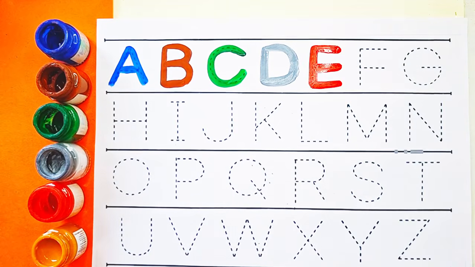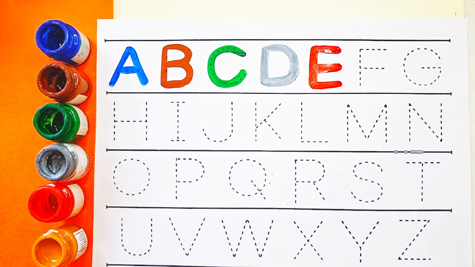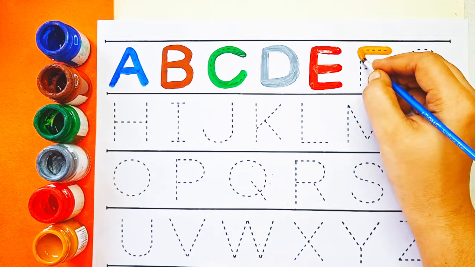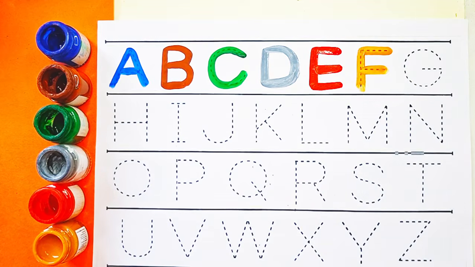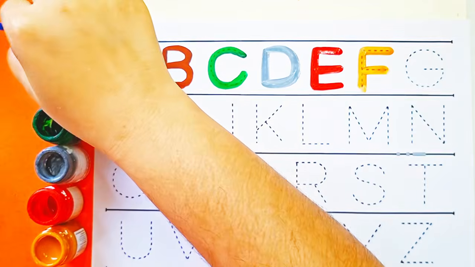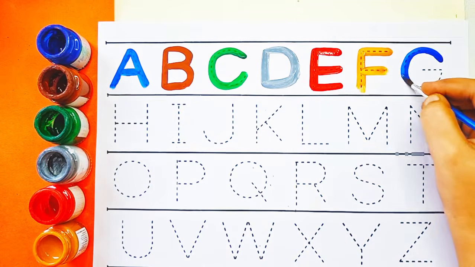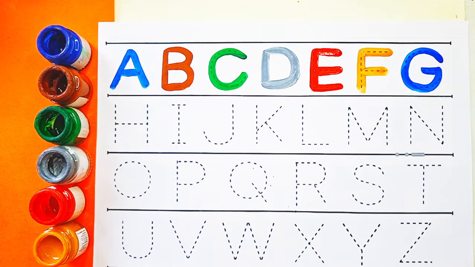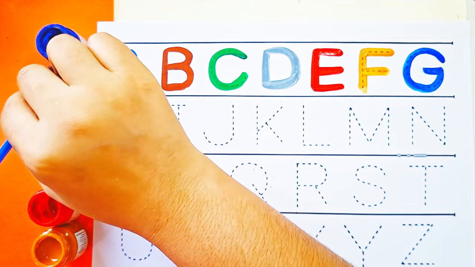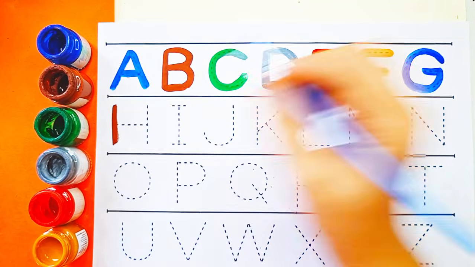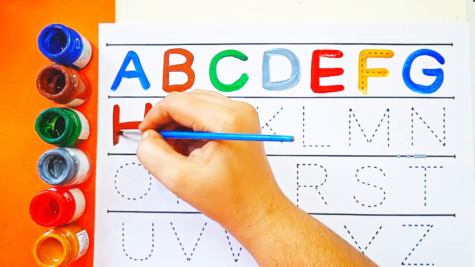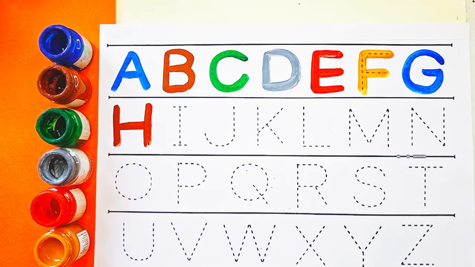Red color, E for eagle, E for eagle. Yellow color, F for fish, F for fish. Blue color, G for gorilla, G for gorilla. Brown color, H for helicopter, H for helicopter.